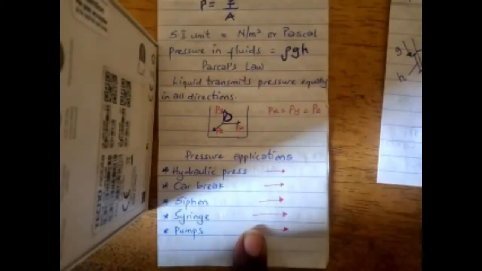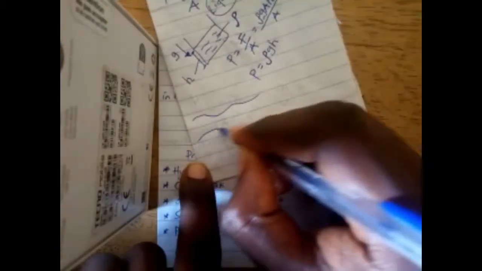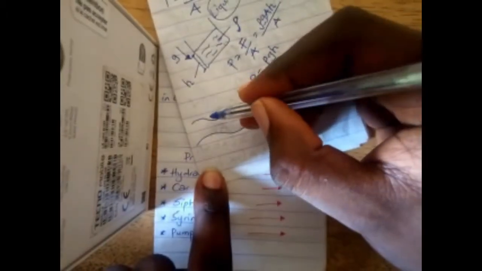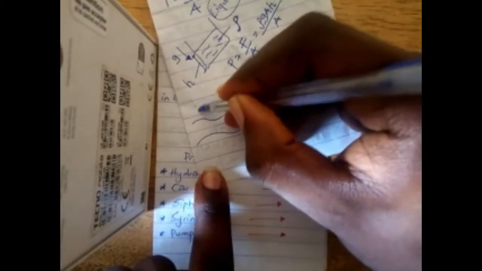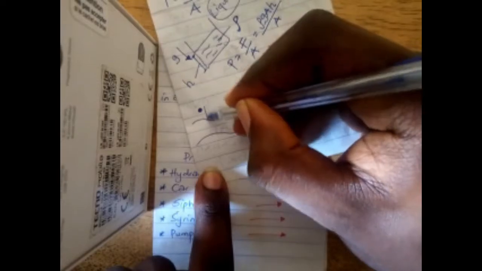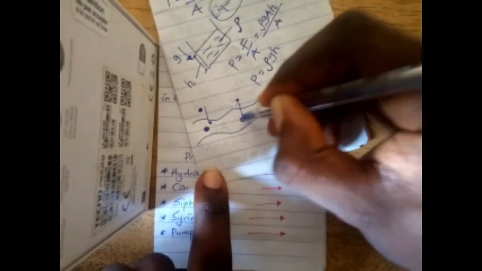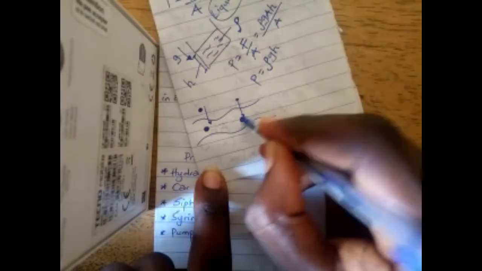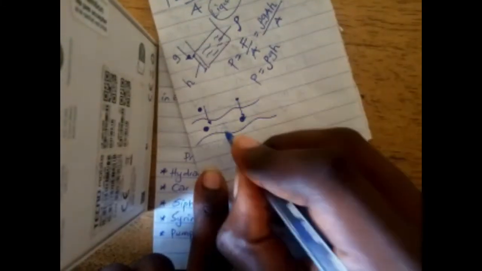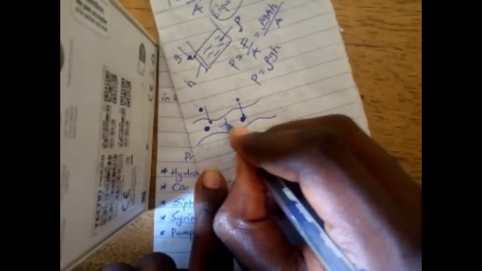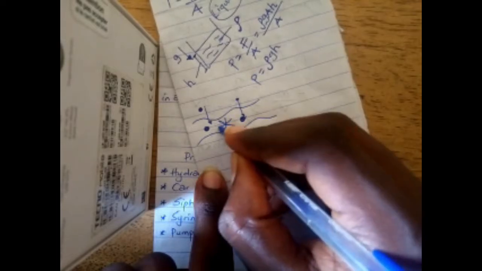So what it's trying to tell us is you have, say, the sea now. You throw a body into here, and you throw another stone here. So what Pascal's law simply tells you is that a fluid transmits its pressure in all directions.